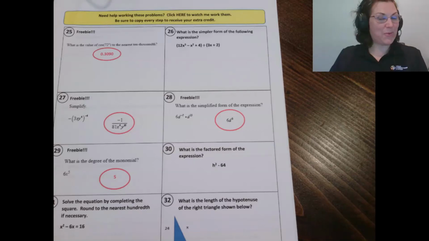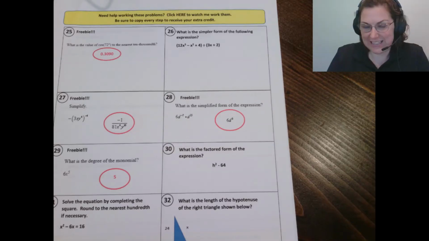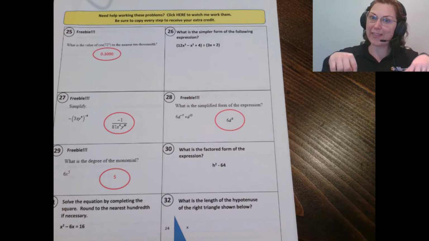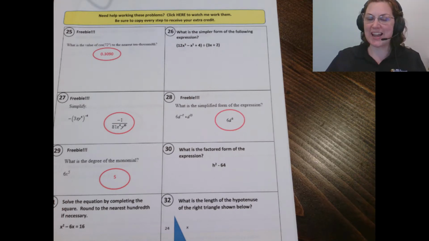Making our way through the Algebra 1B practice exam for the semester exam. We're right at problem 25 now. If you haven't seen my other videos for the earlier problems, I'll link them below in the description so that you can access those pretty quickly. We are making great progress towards getting it finished.